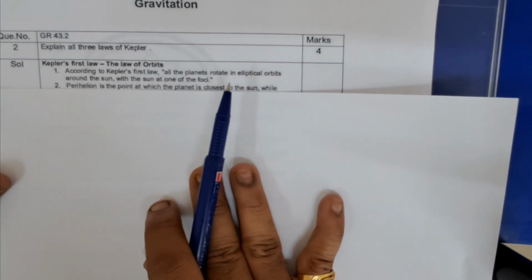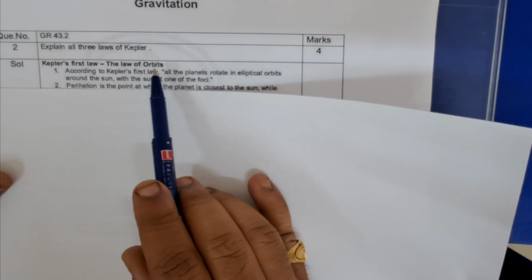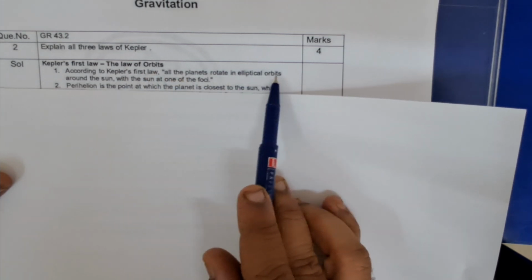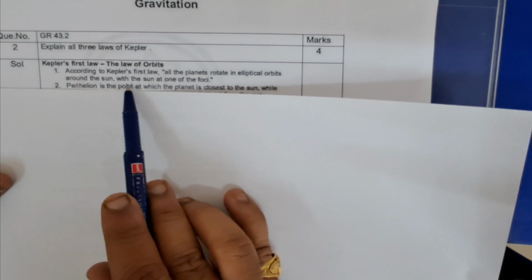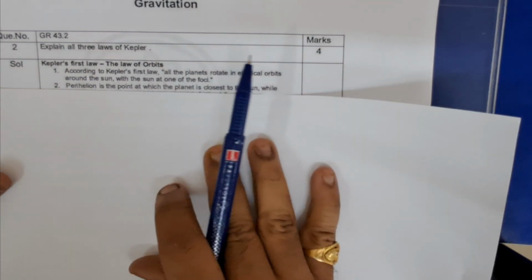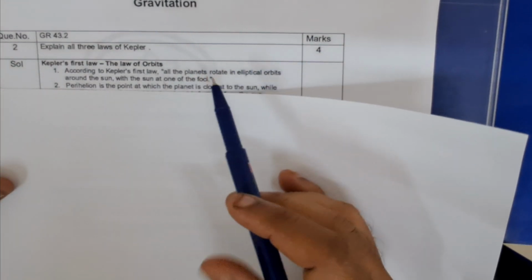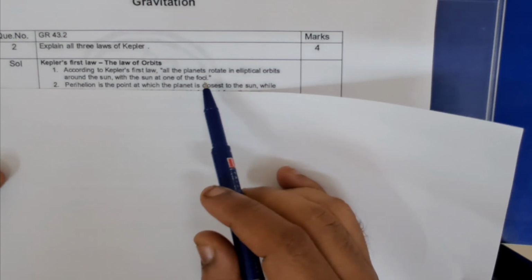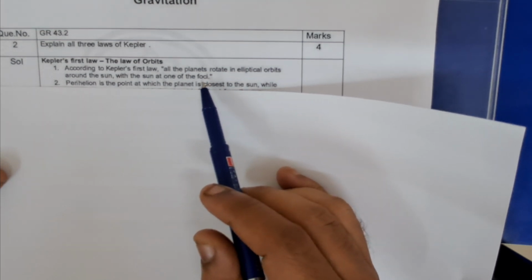Kepler's first law is also called the law of orbits. According to Kepler's first law, all the planets rotate in elliptical orbits around the sun, with the sun situated at one of the foci. Foci is the plural of focus. It is just similar to the center of a circle. There are 2 foci, or 2 different centers, corresponding to these 2 central points for an ellipse.